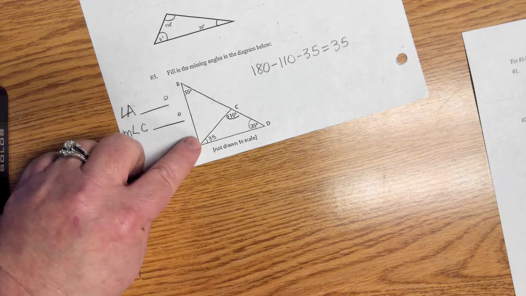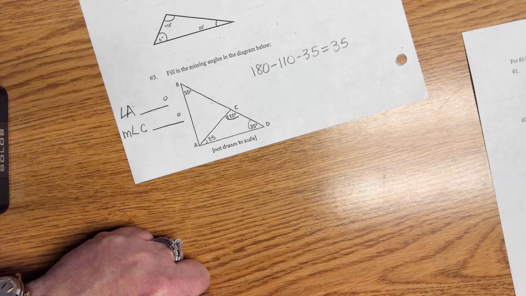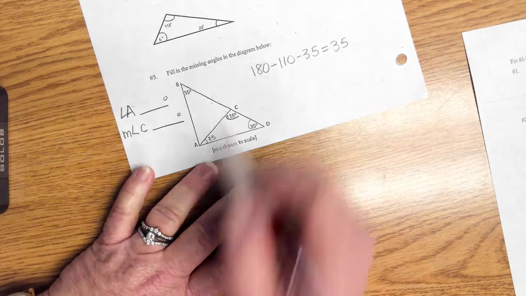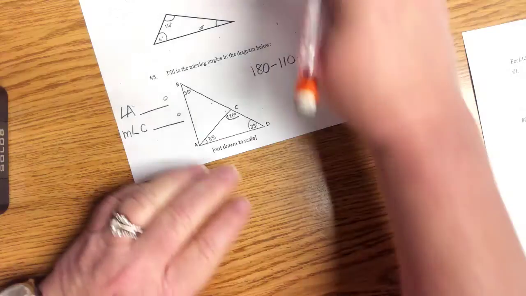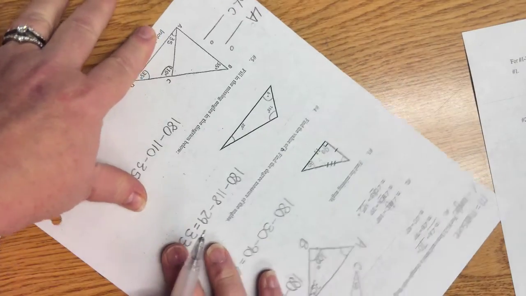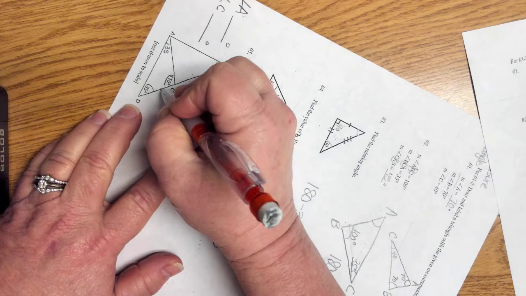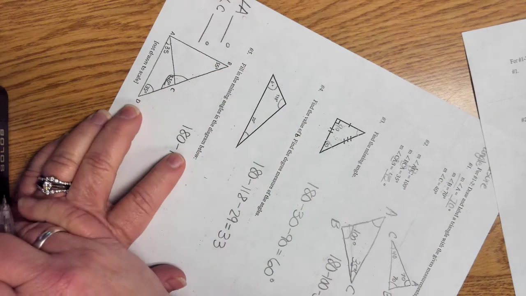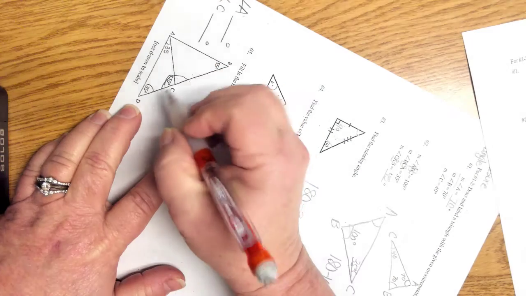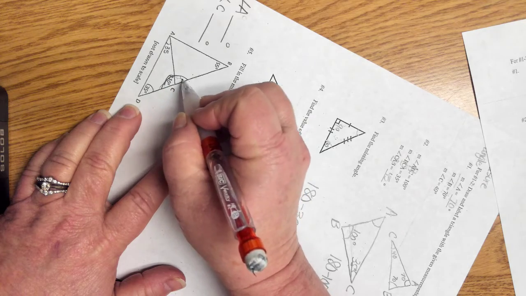Can I figure out what this other part for C is? Because if I turn this way, what do I have here? A straight line, don't I? Okay, can't I do this? And this is worth how many degrees?